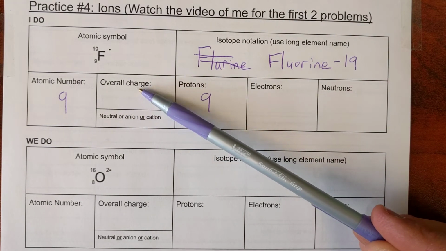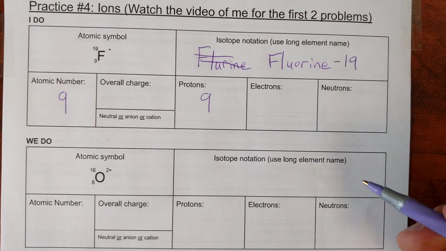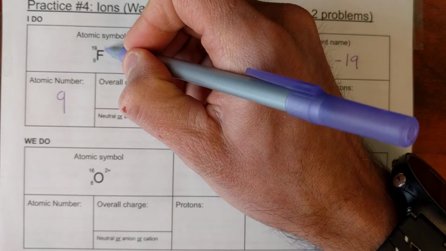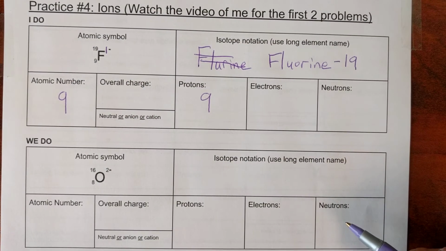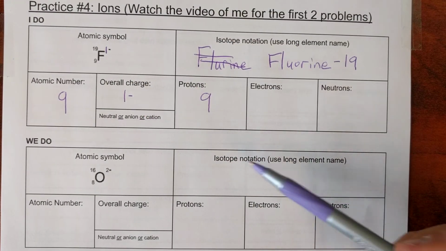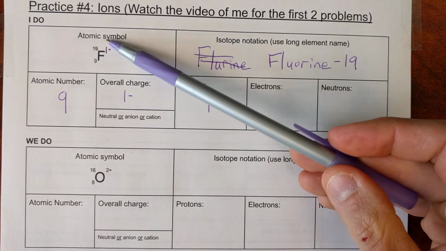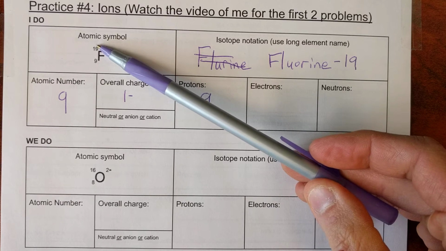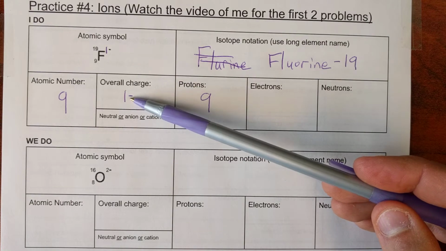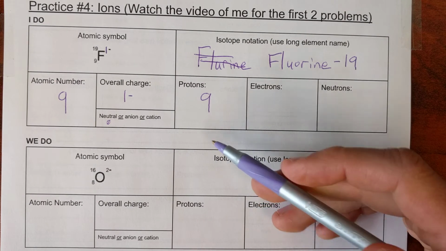So, let's fill in the next piece. Overall charge. We have a negative sign up here. When you only see a negative sign and not a number, that means the magnitude of the charge is only 1. It is a 1 minus overall charge. So overall charge, 1 minus. If it is 2 or 3, they will actually show the numbers. And remember, if it's blank, there's nothing in that corner, then the overall charge is 0 and the atom is neutral. This atom has a negative sign. Neutral was for a 0 overall charge.